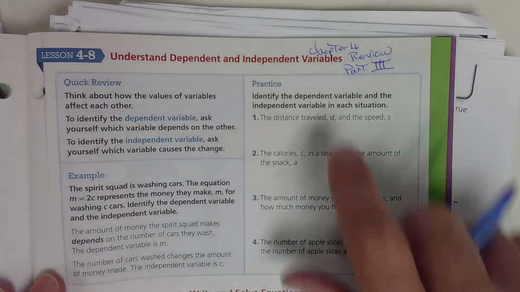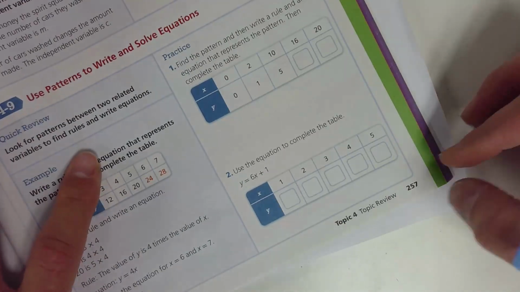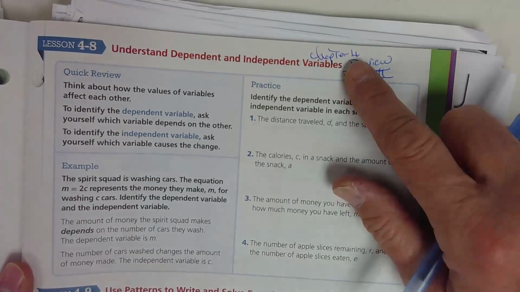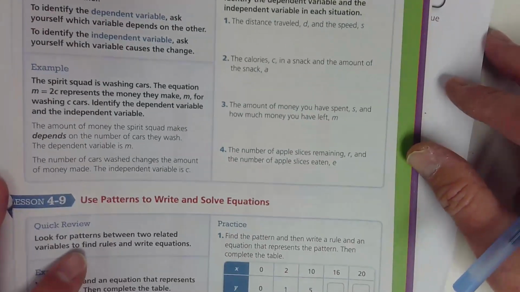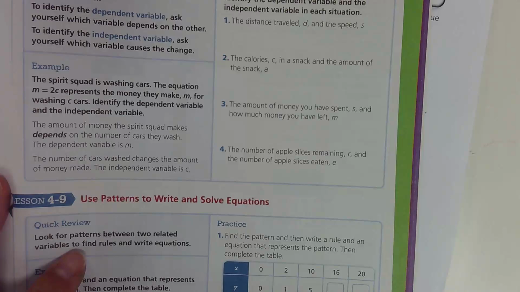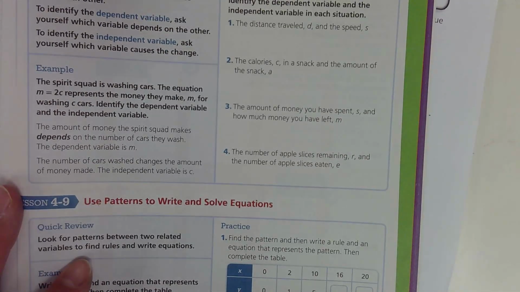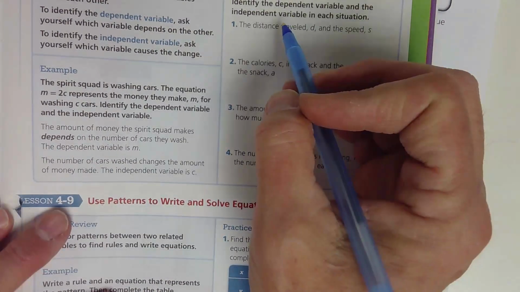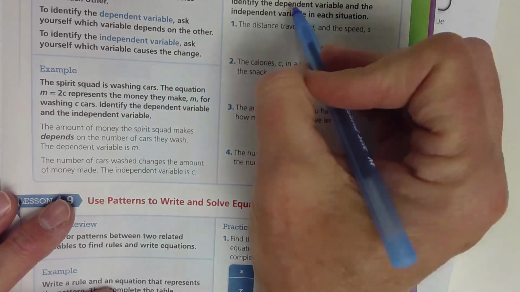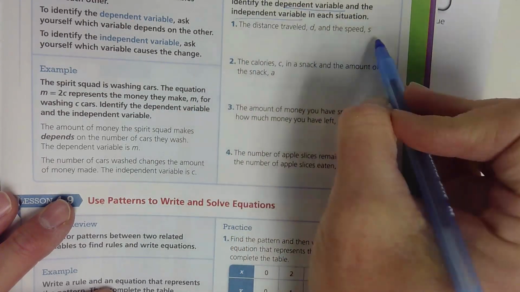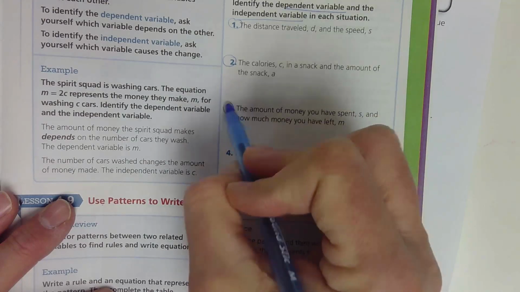Okay, sixth graders, this is page 257. I'm going to consider this chapter 4 review part 3. And so we're just going to continue working on these. I want you to, as they say here, identify the independent and dependent variable in each one of these. So 1, 2, 3, 4.